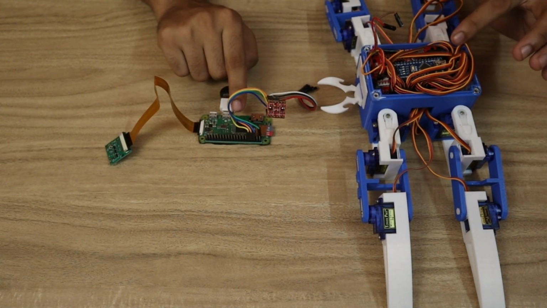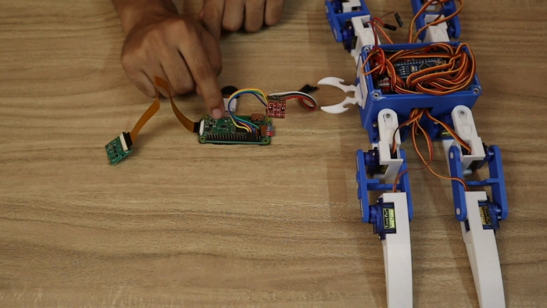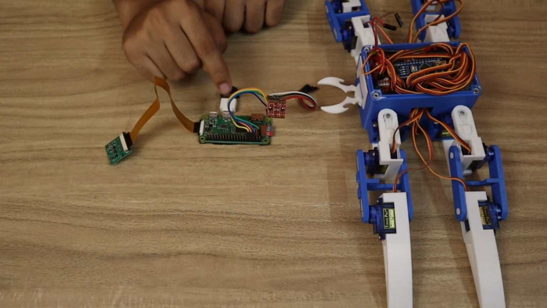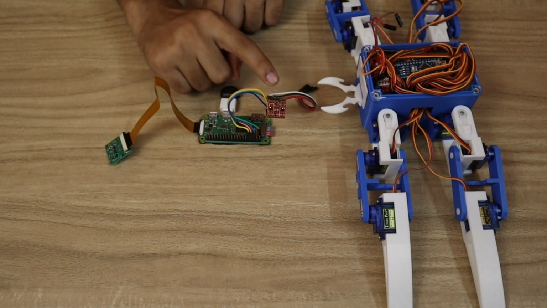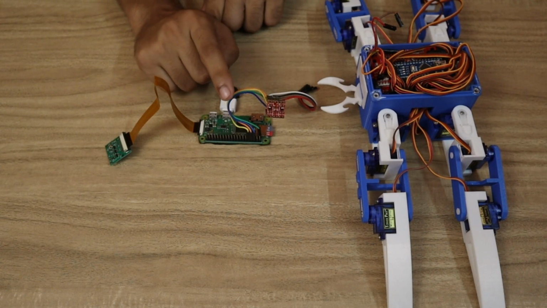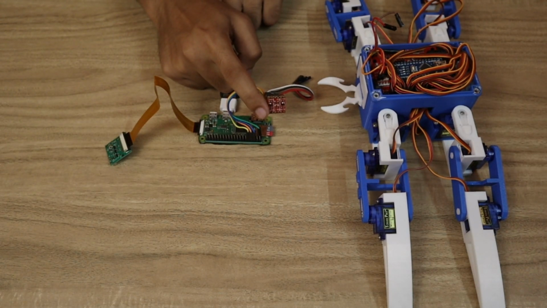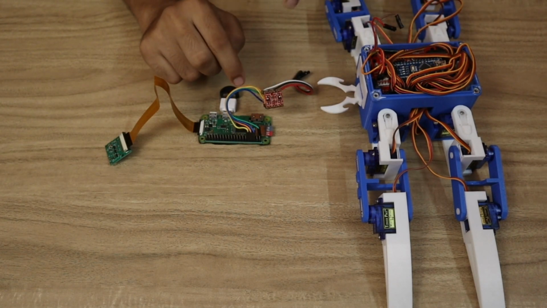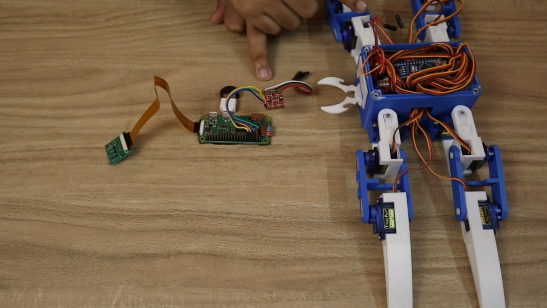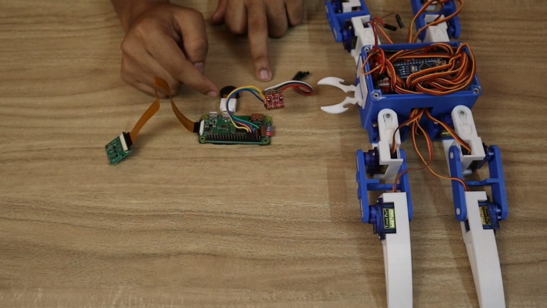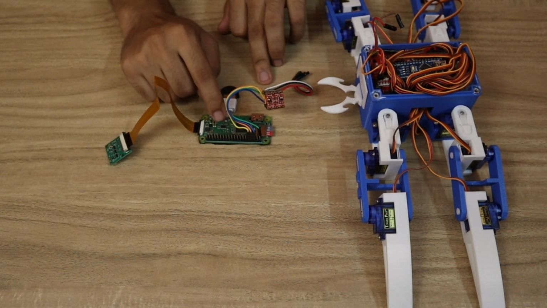Why? Because our Arduino works on 5 volts whereas our Raspberry Pi works on 3.3 volts. So you cannot simply connect them, because in that case there is a chance that your Raspberry Pi may get damaged. That's why we need this logic level shifter. In a logic level shifter there are two sides: one is a 5 volt side, one is a 3.3 volt side. You connect the 5 volt side with Arduino and the 3.3 volt side with Raspberry Pi, so that whenever there is a 5 volt signal from Arduino, it will convert it to a 3.3 volt signal and send it to Raspberry Pi, so that our Pi will not get damaged.